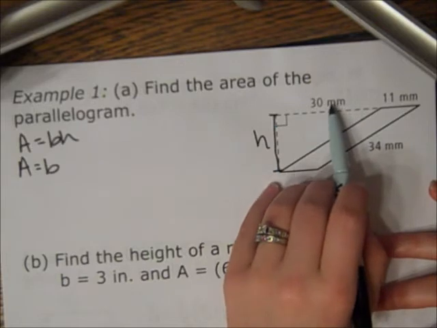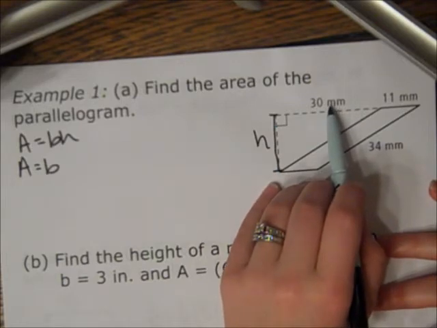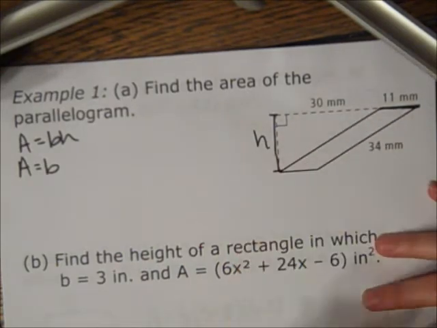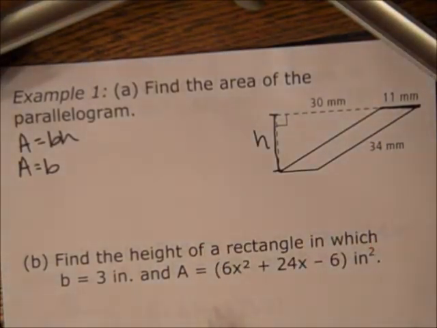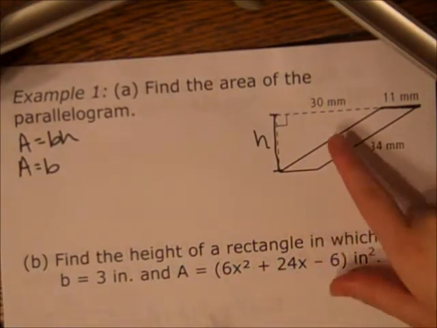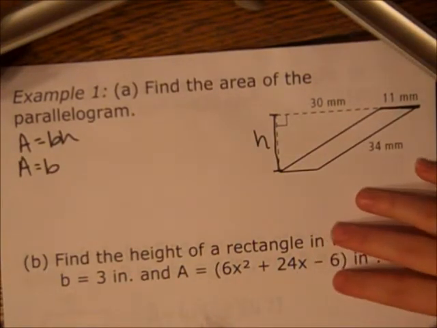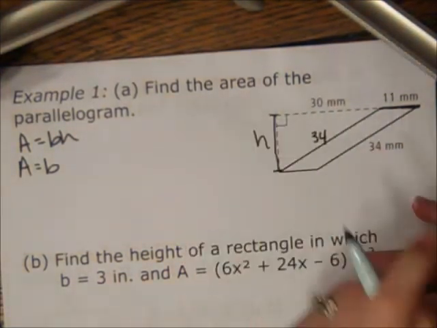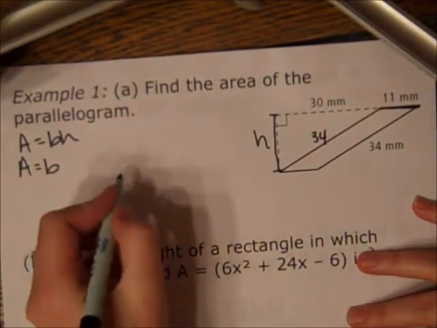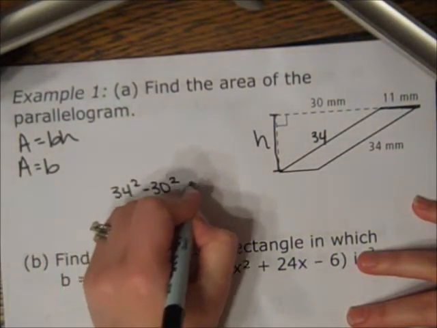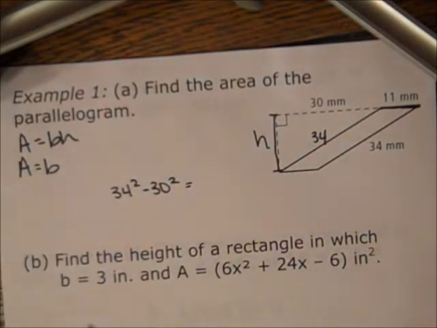Now, the 30 has nothing to do with the base of the parallelogram because, look, it's not actually a part of the parallelogram. It's an extension. So that's where people get confused. They want to call the base 30 or even 41, but it's not. That 30 has nothing to do with it. Properties of a parallelogram, if this side is 34, then so is this side. Then I can do Pythagorean theorem with the 34 and the 30 to get my height.